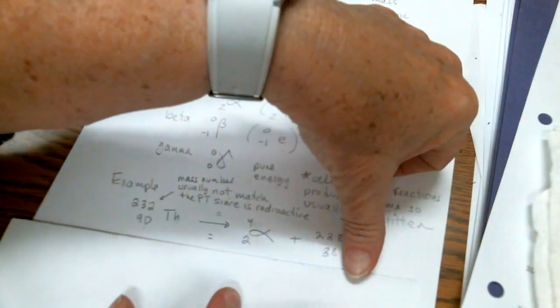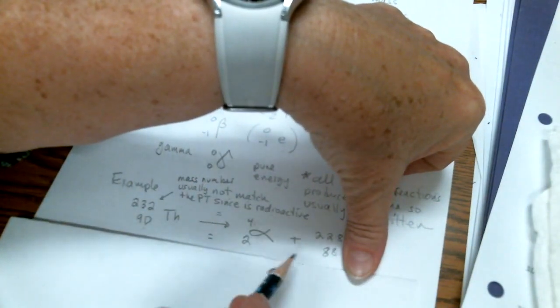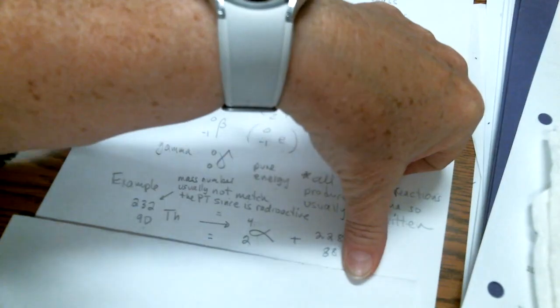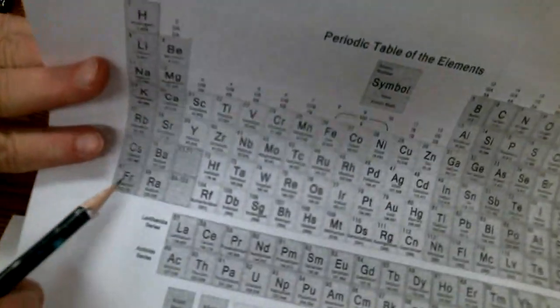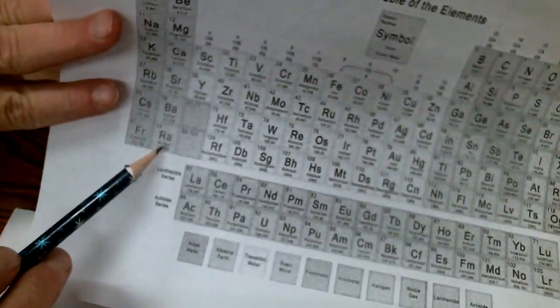Let's suppose that I'm not given this number. I come up with 88. How do I know it's Ra? Because I look up 88, and it tells me that it is radium.